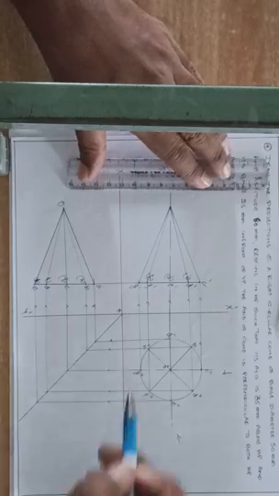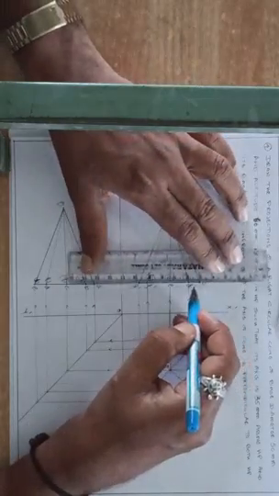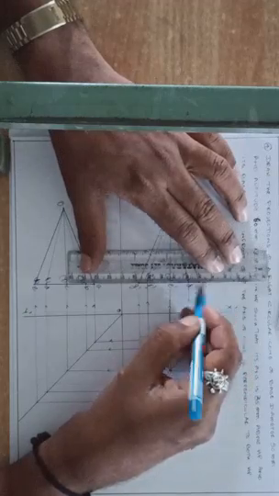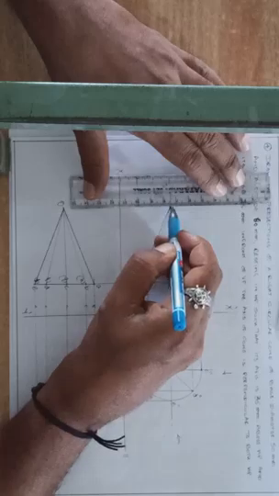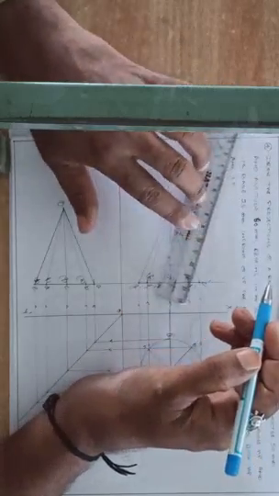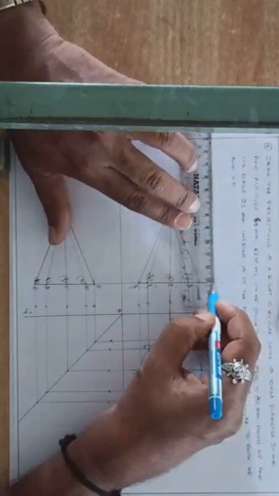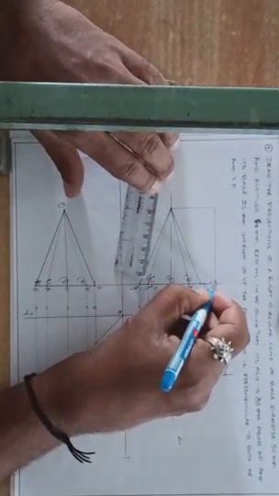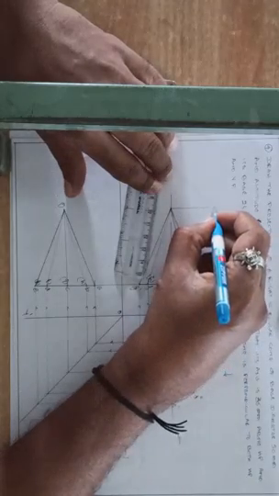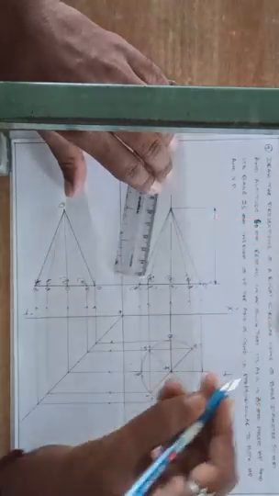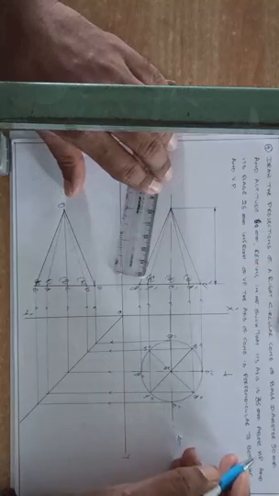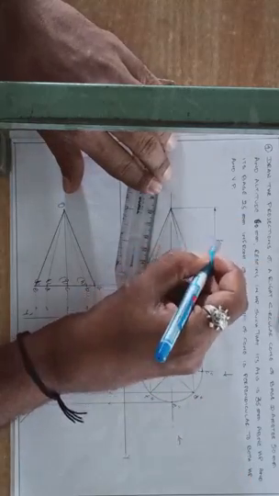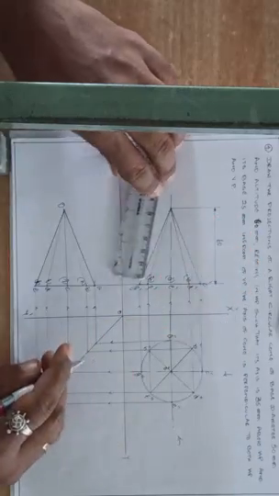So here, what is the length? 60. Don't write mm, only the numerical value.